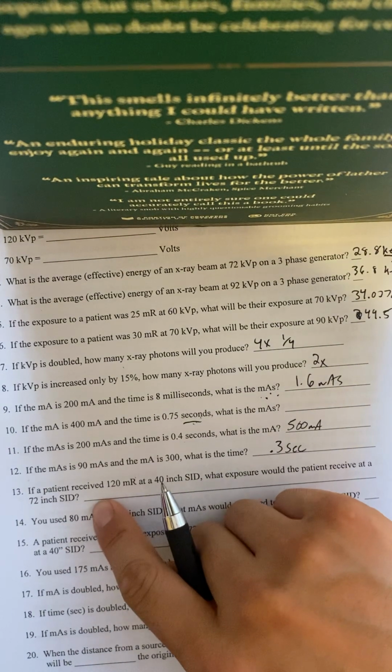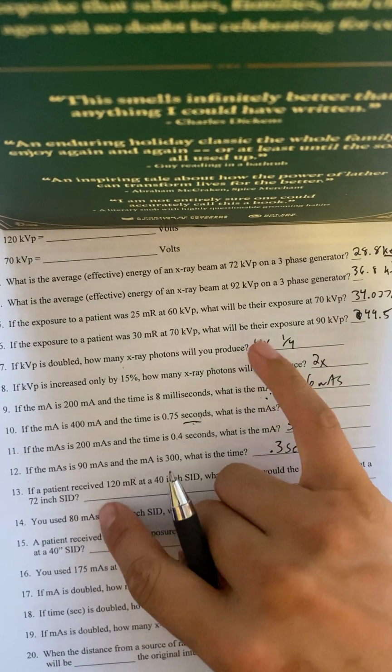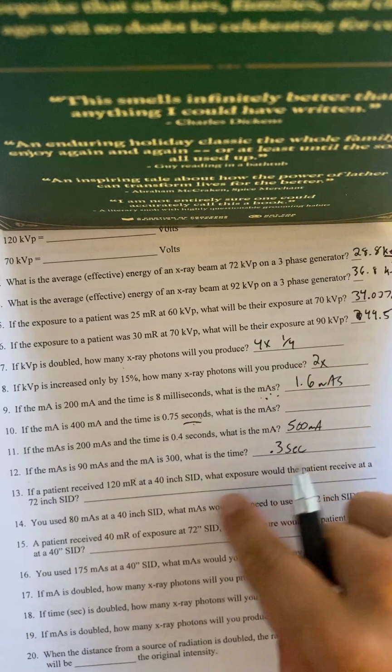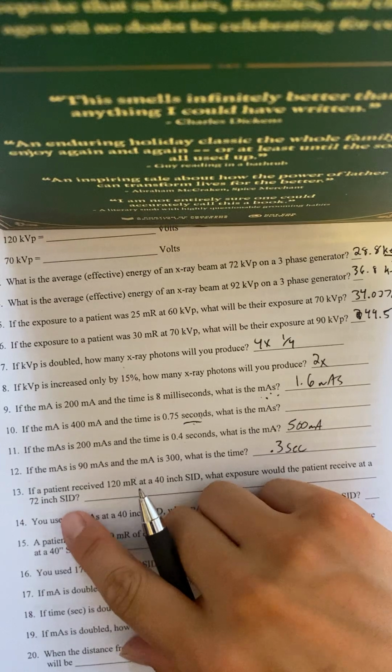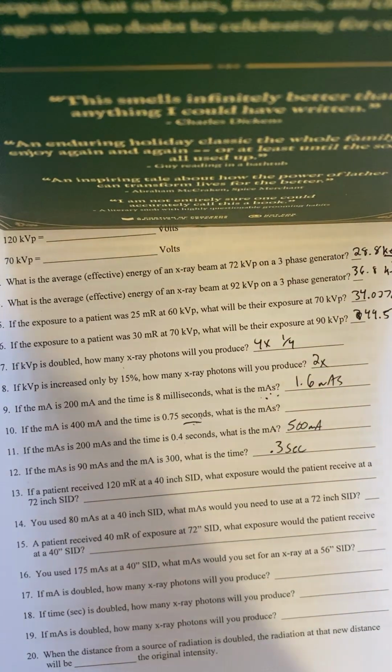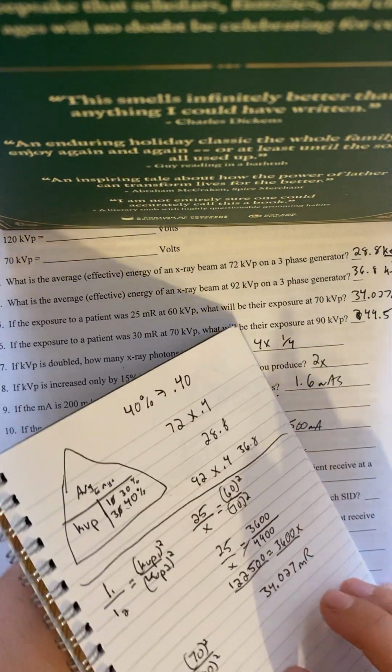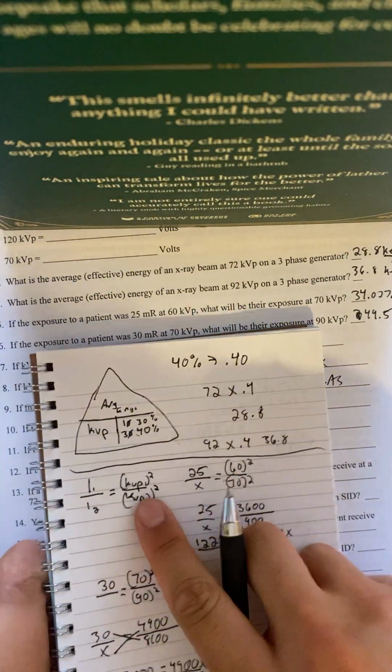And then 13 would be pretty similar to one up here. 40 inches, which exposure receive at 72 inches. So you'd work it out just like this one. So we'll work this one out as well. So your intensity, again, the formula, I had to flip pages. Yep, here's your formula.